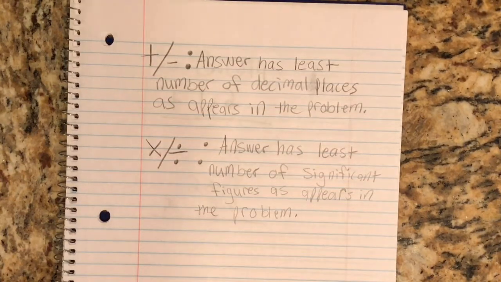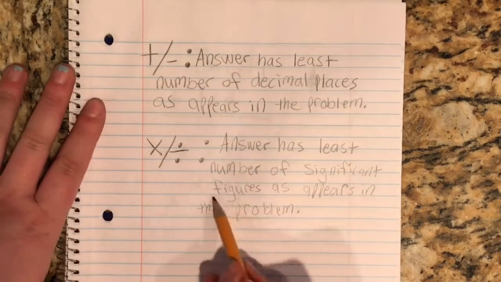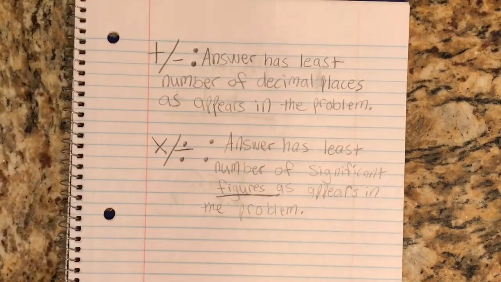Let's talk about some rules of significant figures, or sig figs. When using addition or subtraction, your answer must have the least amount of decimal places as appears in the problem. When you're using multiplication and or division, your answer must have the least amount of significant figures as appears in the problem. Let's take a look at some examples.